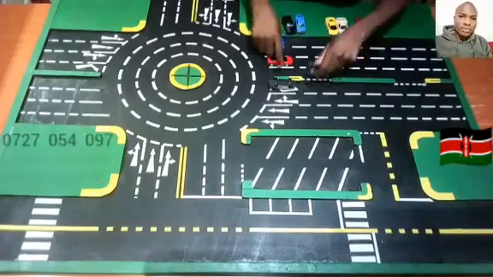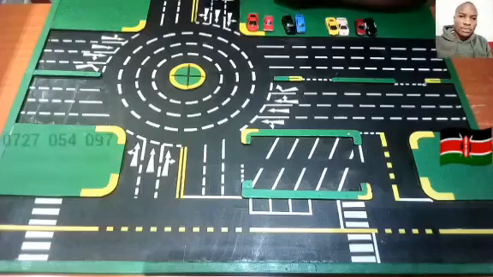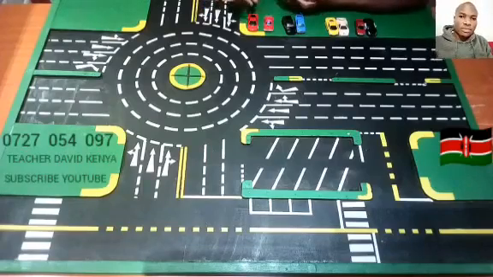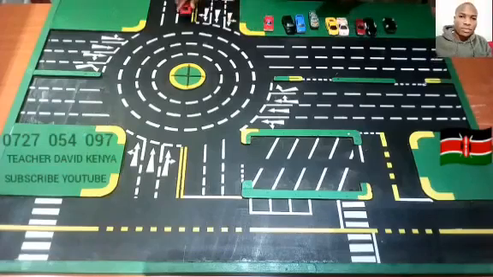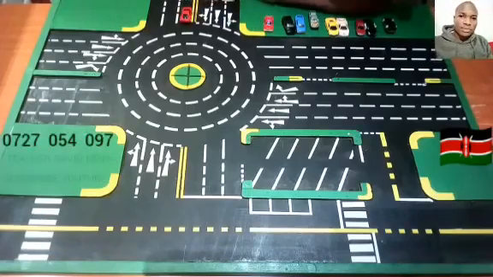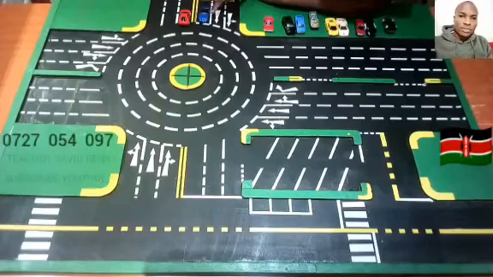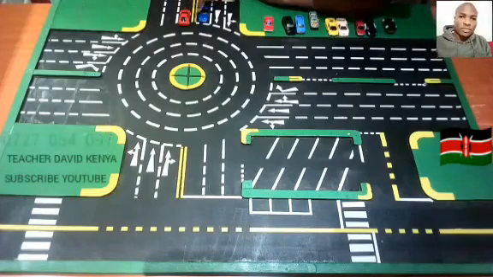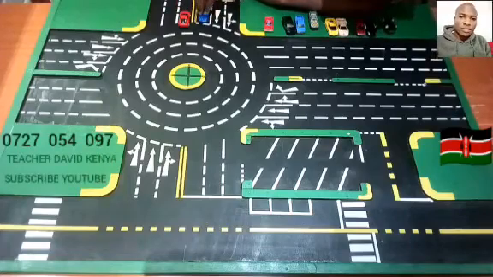Let's look at another question. Another easy question on how to move. Let's have this vehicle. Let's use red because red is visible. Let's use red here, and this vehicle. Blue in front of red.